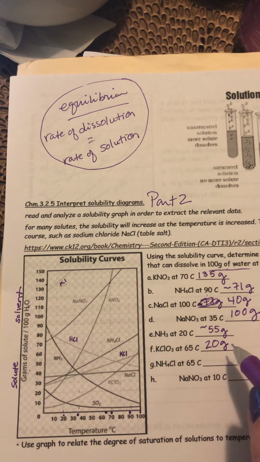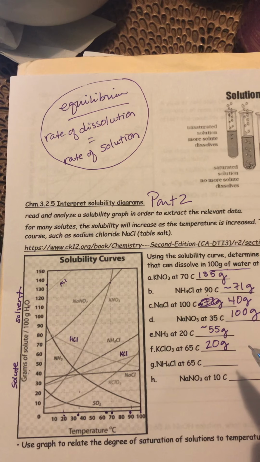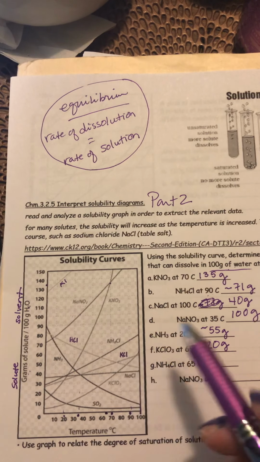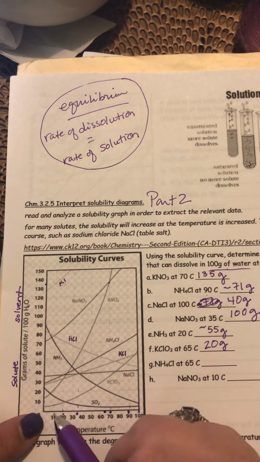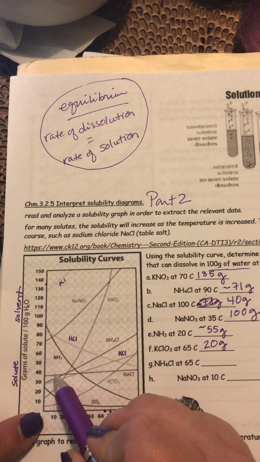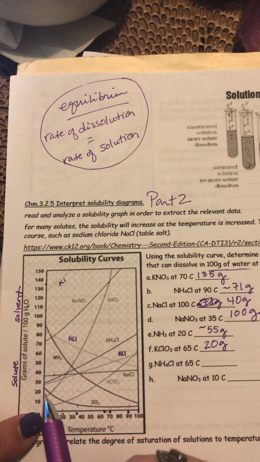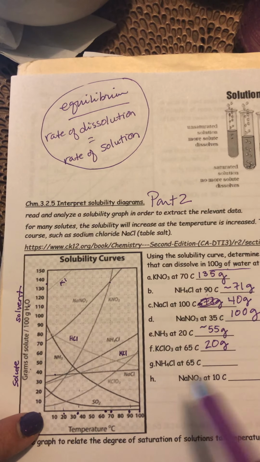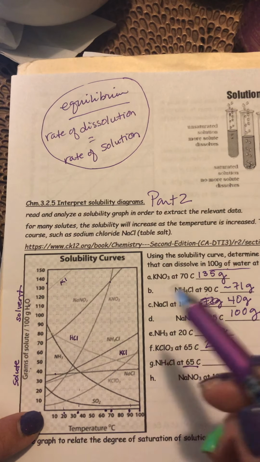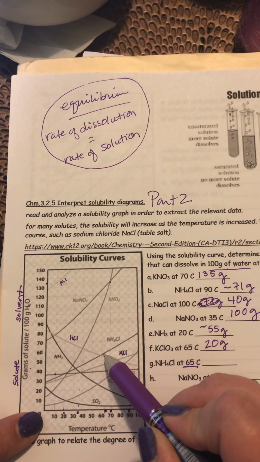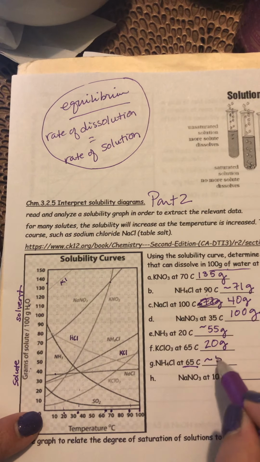So let's see, NH4Cl. NH4Cl is right here again. And it's at 10 degrees. 10 degrees is right here, so I'm going to follow it up, and I get what? Why did I say 10 degrees? Sorry. NH4Cl is 65 degrees. NH4Cl looks like it's about 58.